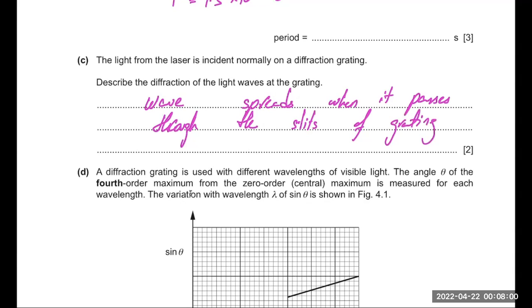This is diffraction of light waves at the grating. What is diffraction? It's the spreading of light when it passes through an opening or a slit, or when it hits a corner.